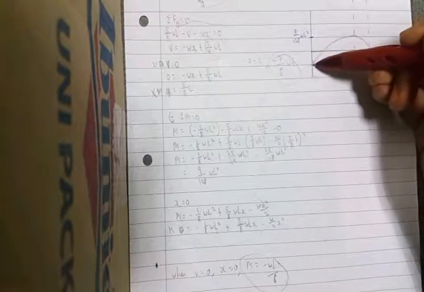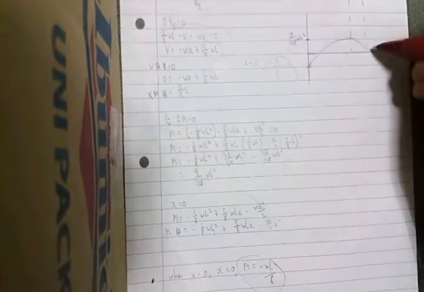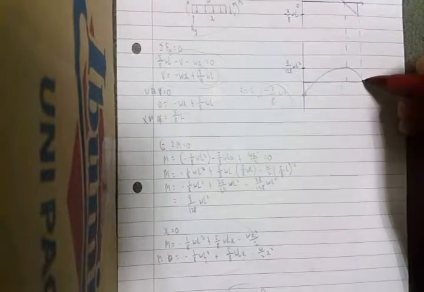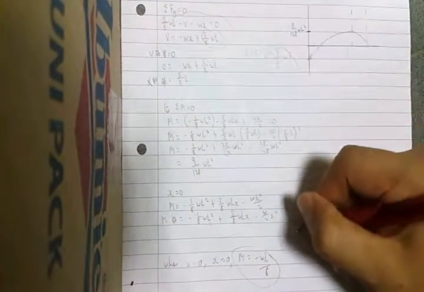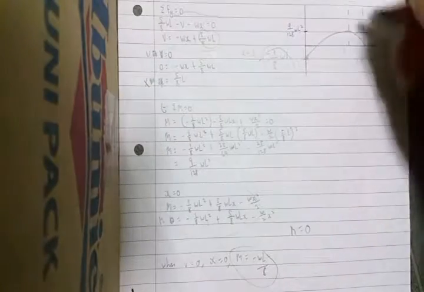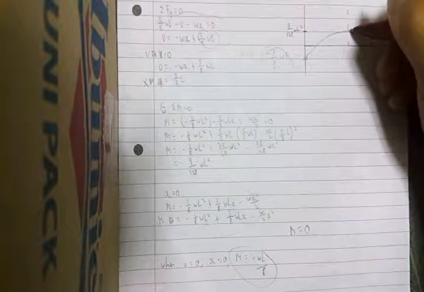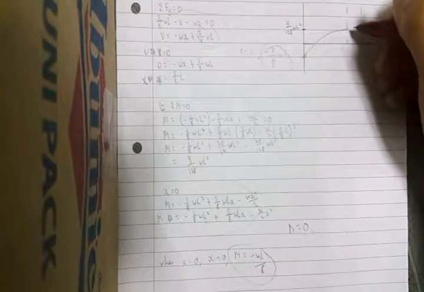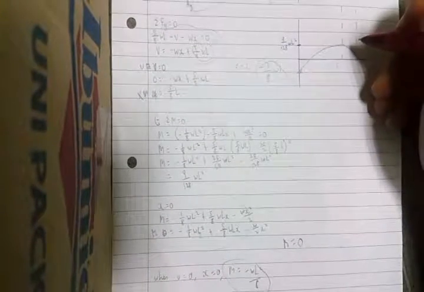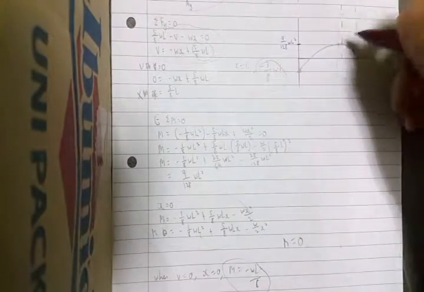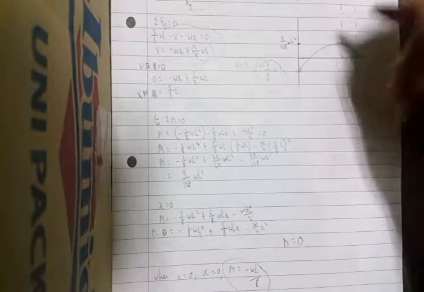That's this value right here. And here you replace x with L, so once you replace x with L, eventually you will get M equals 0. That's why it stops here. However, we need to find the max moment. So to find the max moment, we use V equals 0.